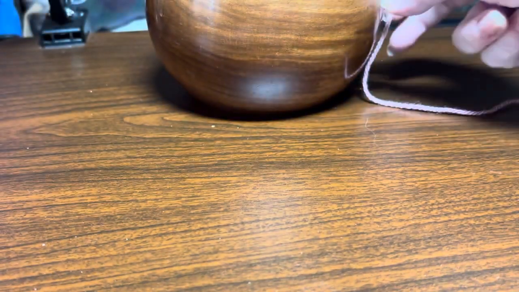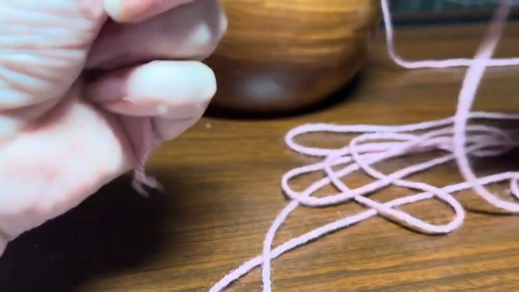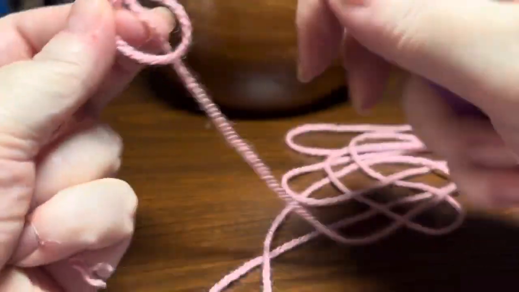I might do a few more than that, so I might do 15, just so I've got a couple of extra stitches. Whoops, sorry. So I'm going to do 15.